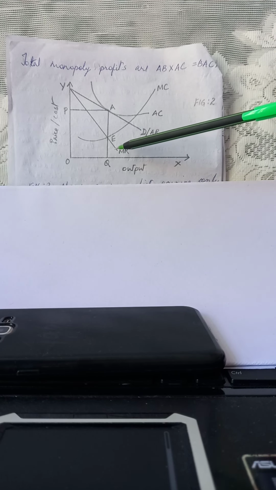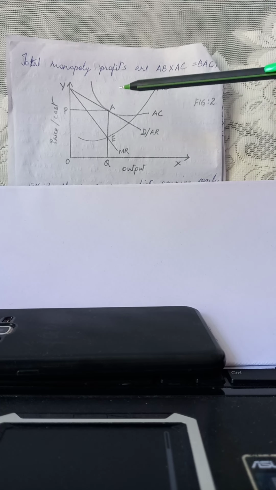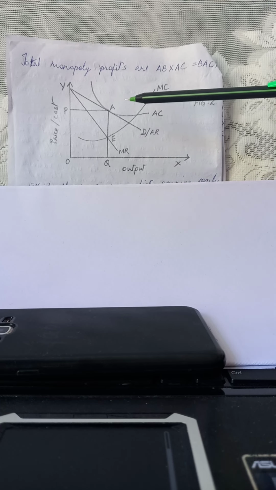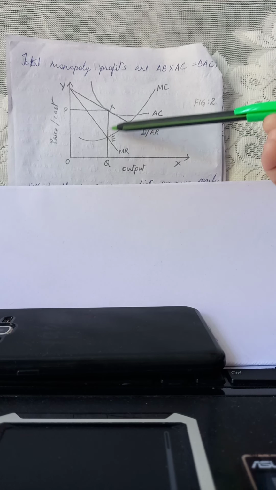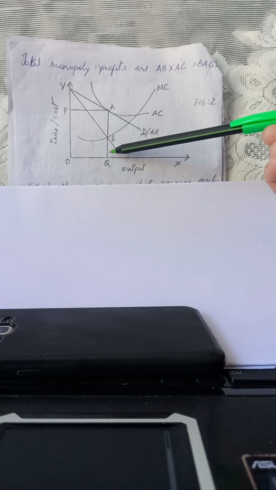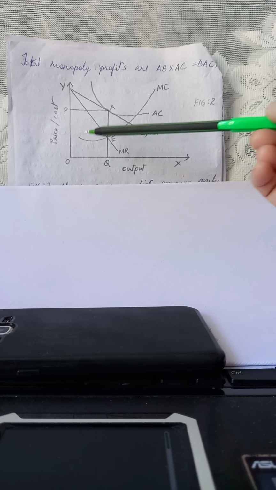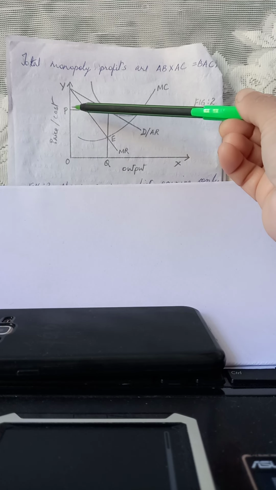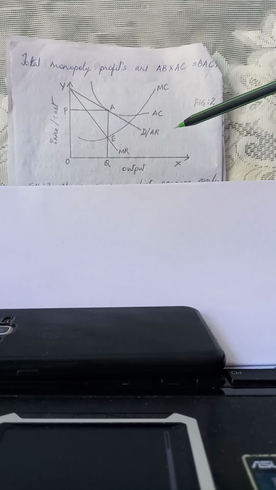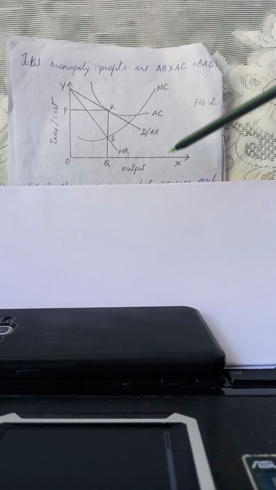Under such a situation, this monopolist is enjoying only normal profits. That means there is no profit and no loss, because the price or the average revenue just equals the average cost when he produces OQ as the output and charges OP as the price. Thus, this indicates a situation where a monopolist is enjoying only normal profit.